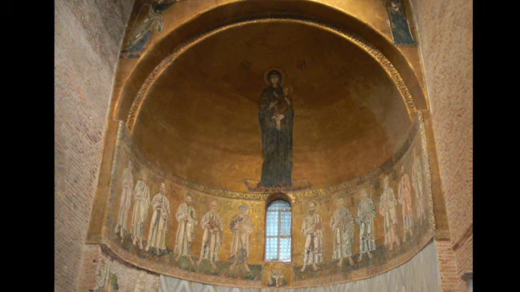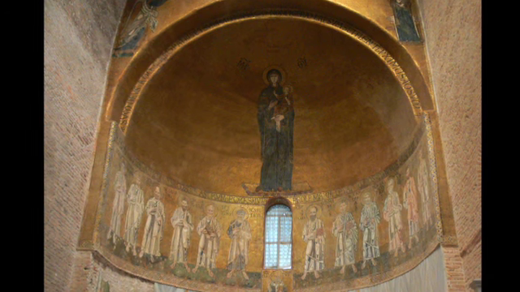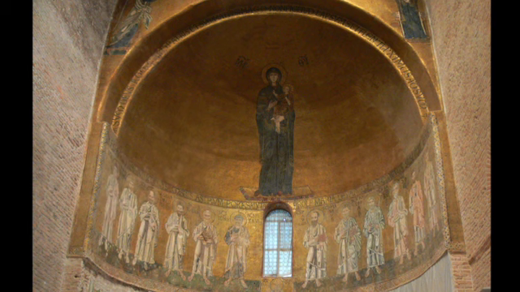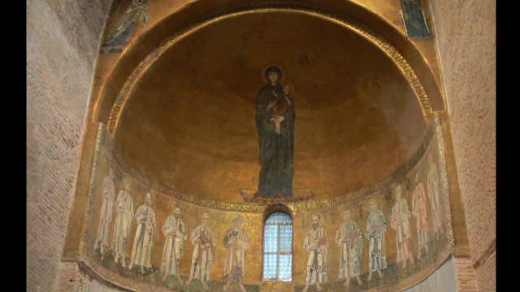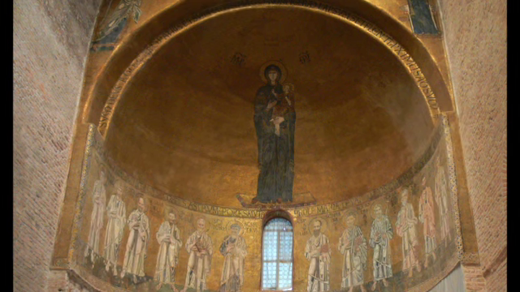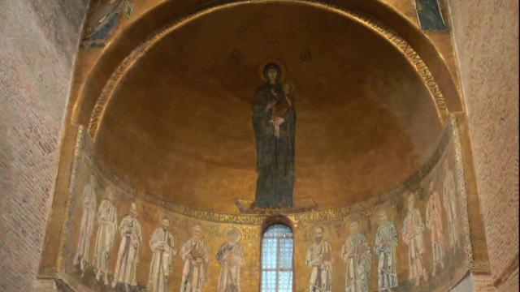And right above them, above the window, directly above the throne, we must remember, is the Virgin Mary. Now, this is not just any Virgin Mary. This is a Byzantine Mary. This is a Byzantine post-iconoclasmic Mary.